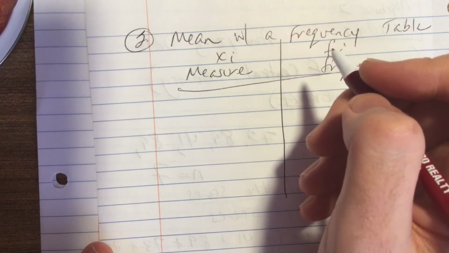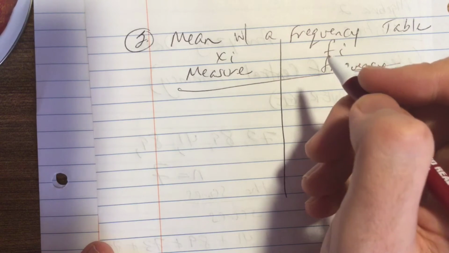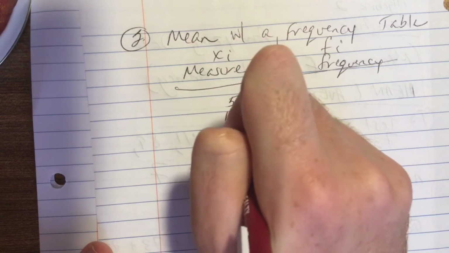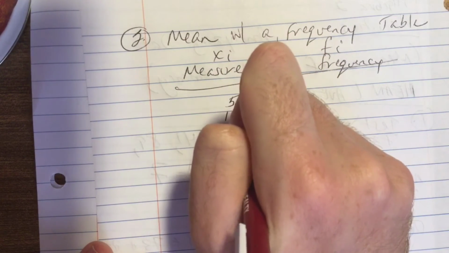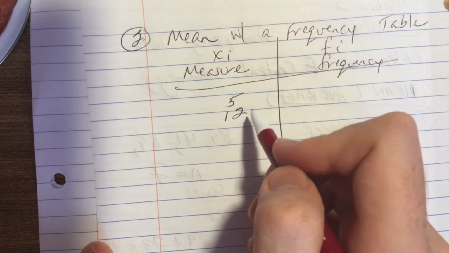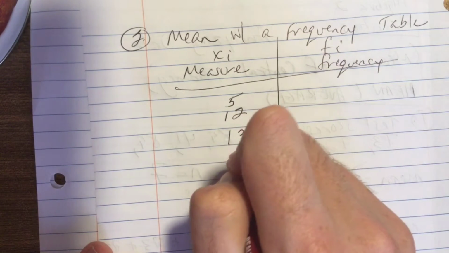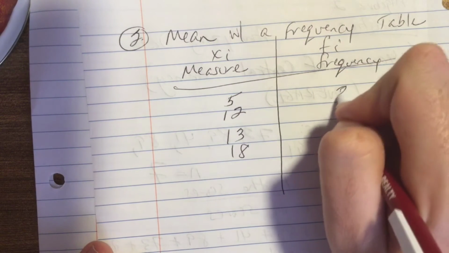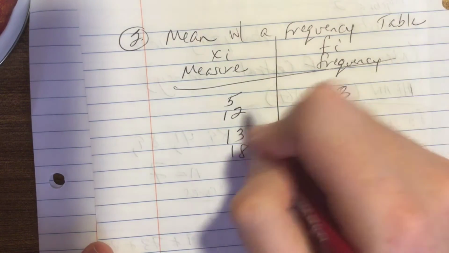So let's say they gave you the following measurements: 5, and then 12, 13, and 18. These are the data values. 5 occurs with a frequency of 3. That means that there are 3 5s in the data set.